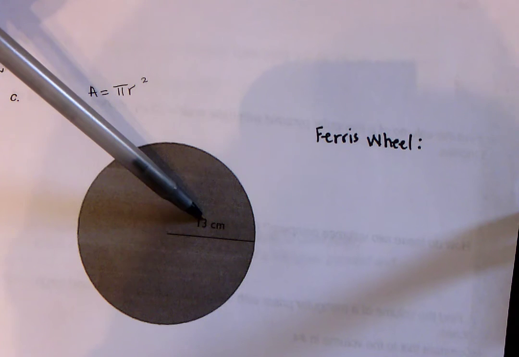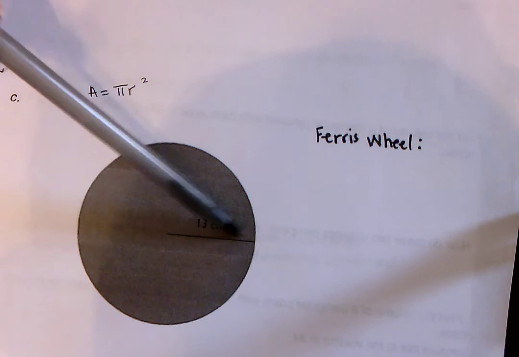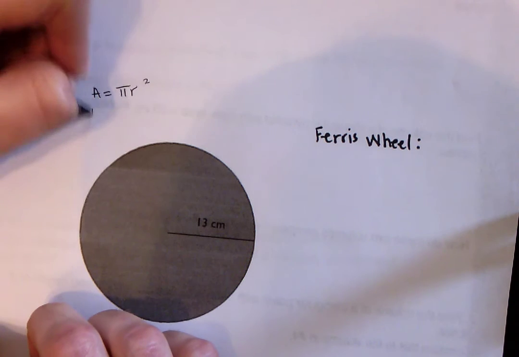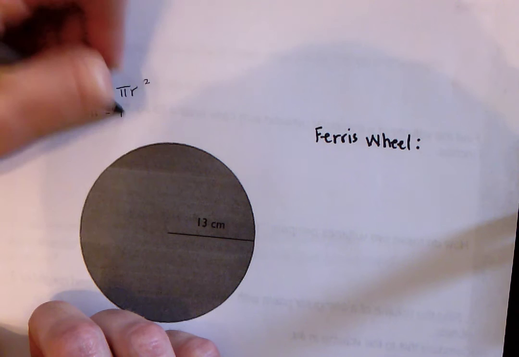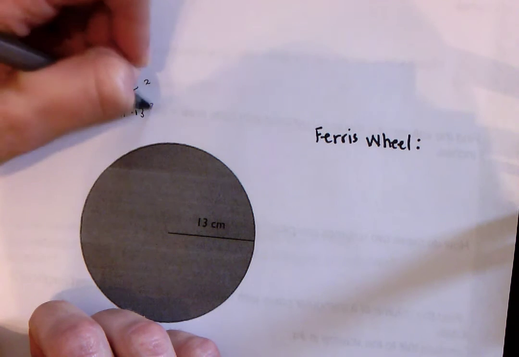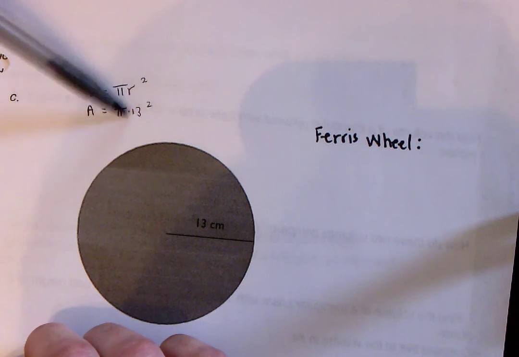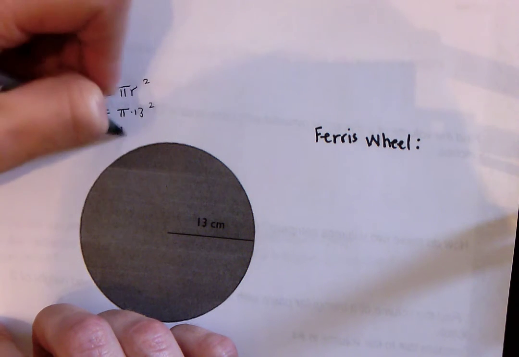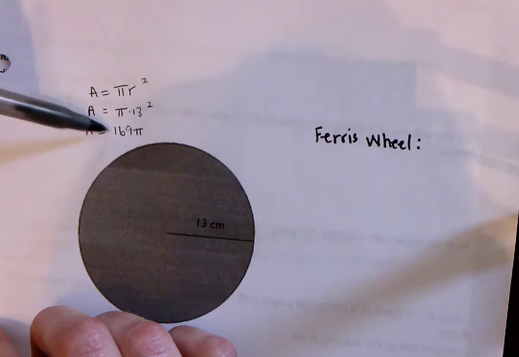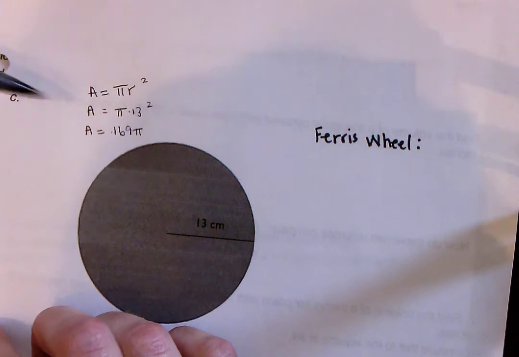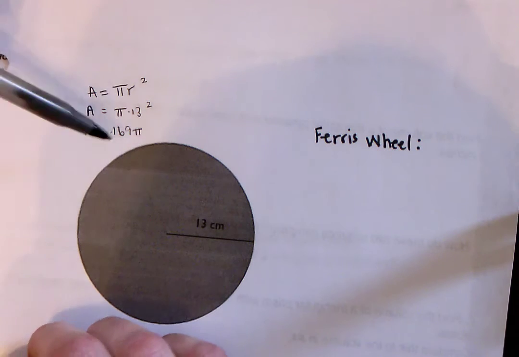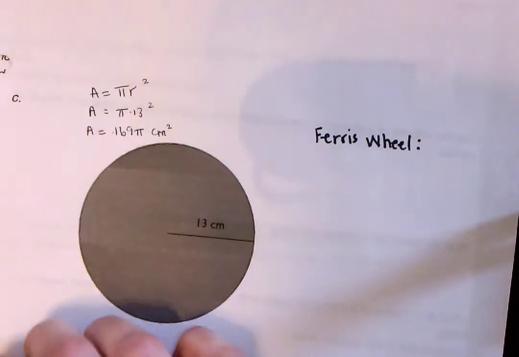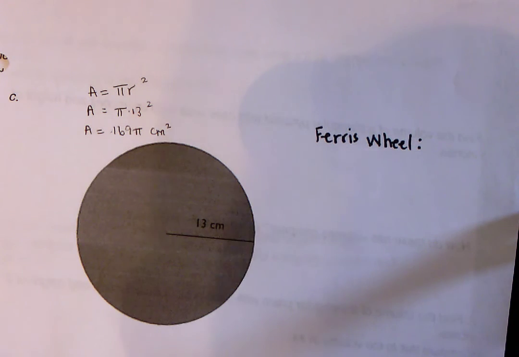So right here, r is our radius. On this one, we know that our radius is 13. So all you have to do is plug in pi times 13 squared. 13 times 13 is 169, so that means you have 169 pi. You always write your number out in front of the pi, okay? And then again, since it's area, it's centimeters squared. All right, so there's that one.